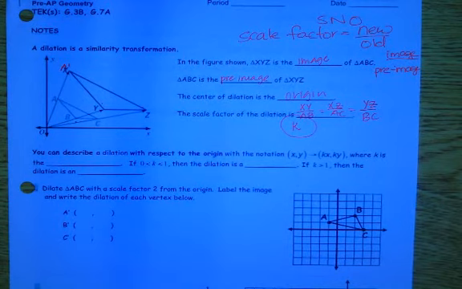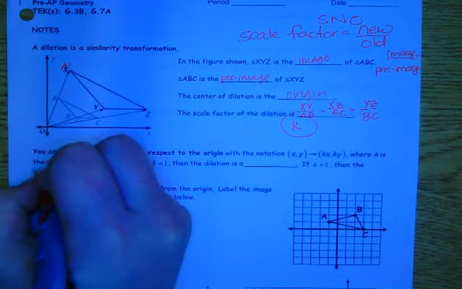Okay, next little part, you can describe a dilation with respect to the origin with the notation XY yields KX, KY, where K is the scale factor.